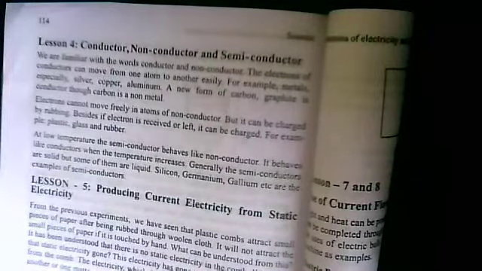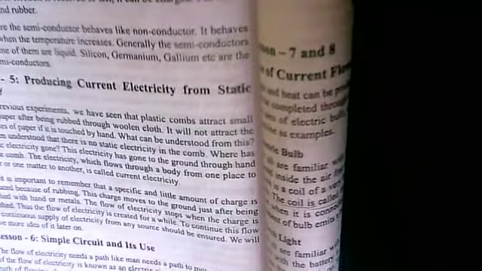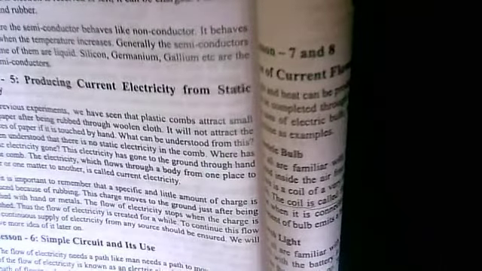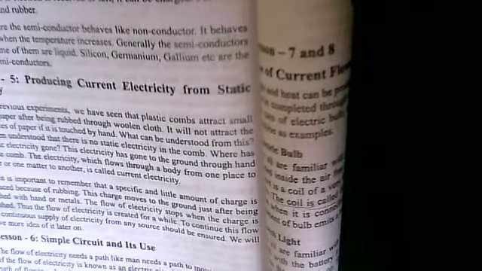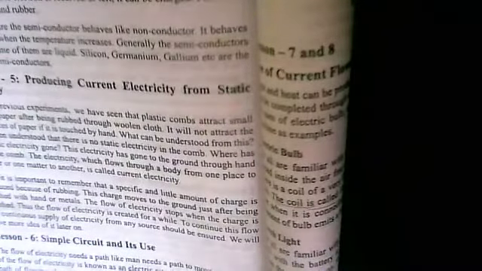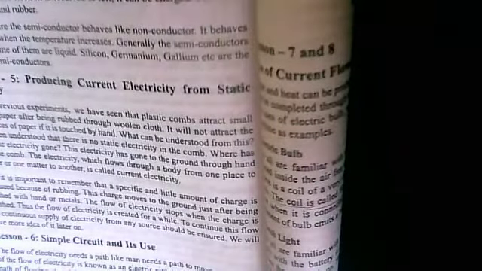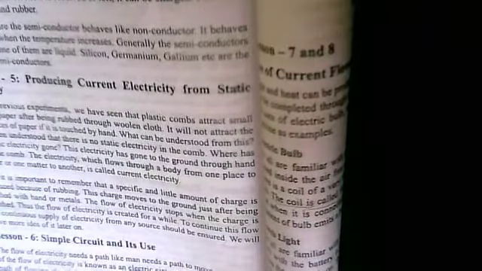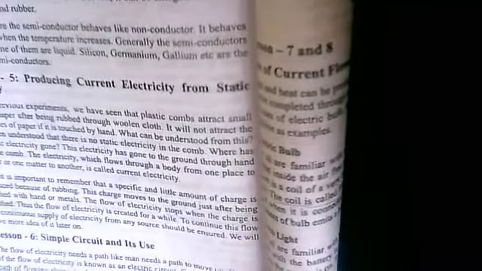The electricity which flows through a body from one place to another is called current electricity. Here it is important to remember that a specific and little amount of charge is produced because of rubbing. This charge moves to the ground just after being touched with hand or metal. The flow of electricity stops when the charge is finished. Thus the flow of electricity is created for a while. To continue this flow, the continuous supply of electricity from any source should be ensured. We will have more idea of it later on.